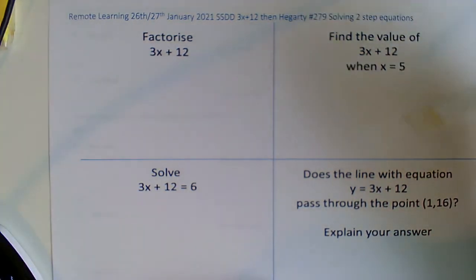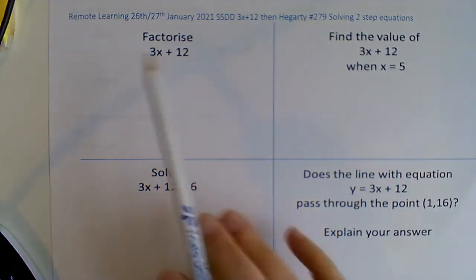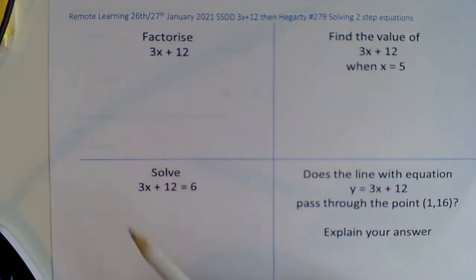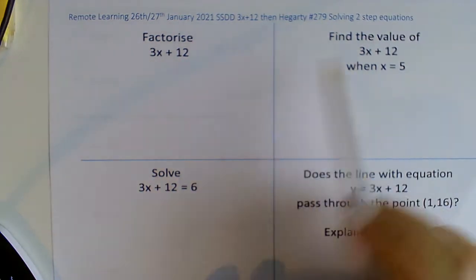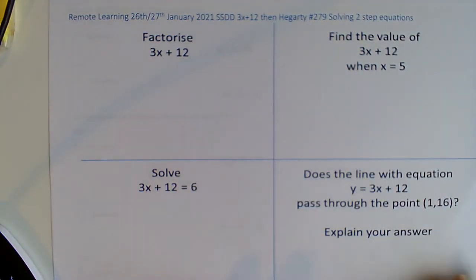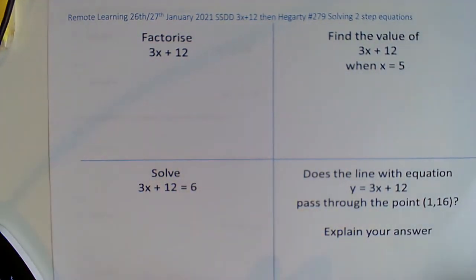Okay, so this little exercise is using 3x plus 12 in loads of different formats and just trying to get you to spot what to do on each, basically what are the keywords. So again, like always, I'm going to talk through each of these and then ask you to go away and have a go on your own and then come back and we'll go through them together.